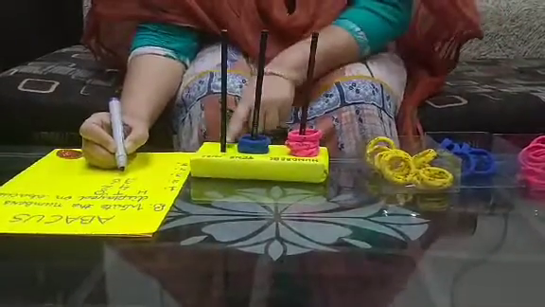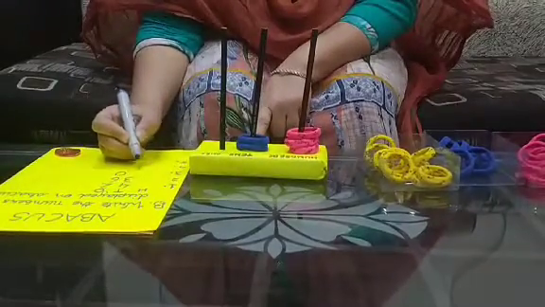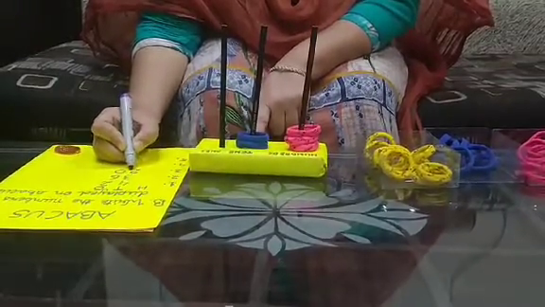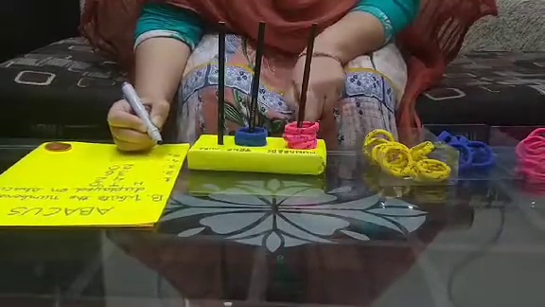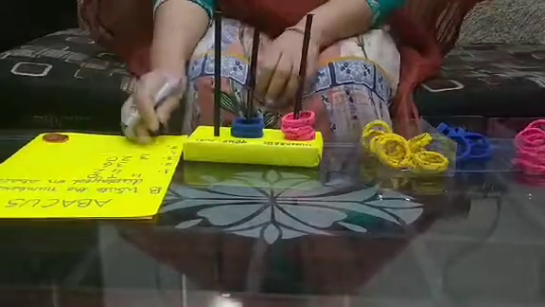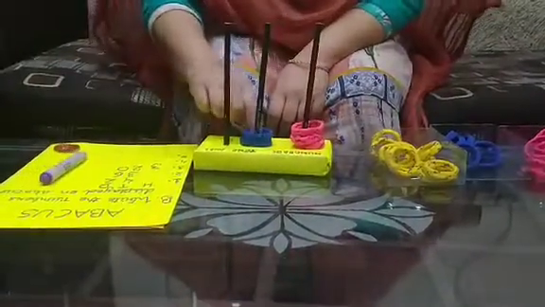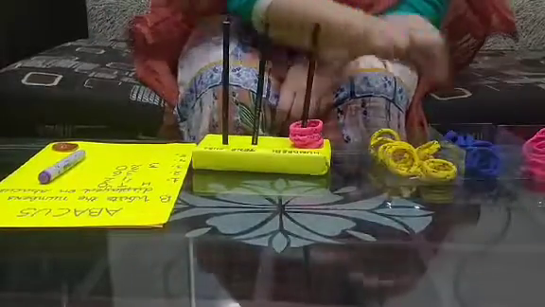So the ones digit will be 0. 2 tens will make 20. So I will write 2 here. And how many hundreds? 3. So I will write 3 here. So the number is 320. Now move on to the next number.